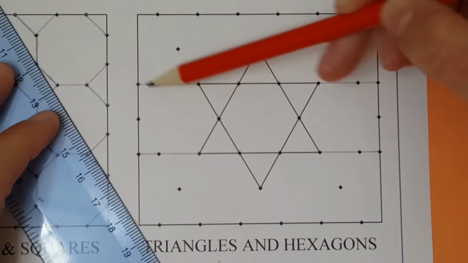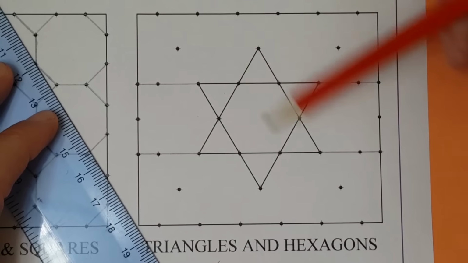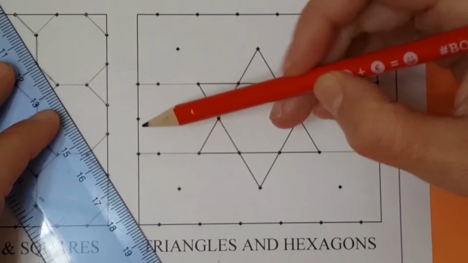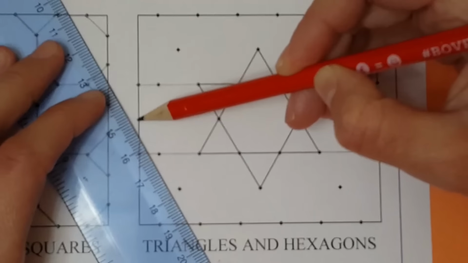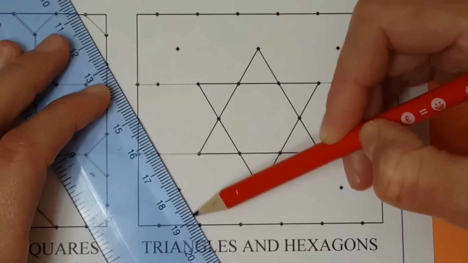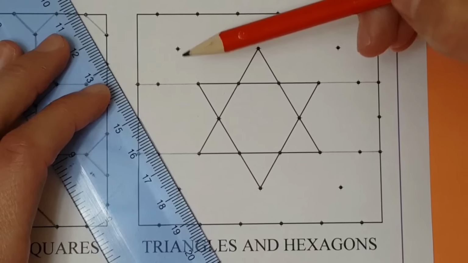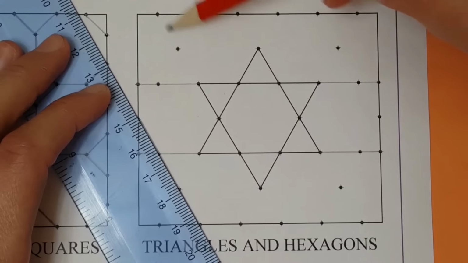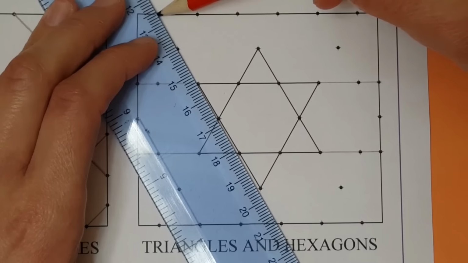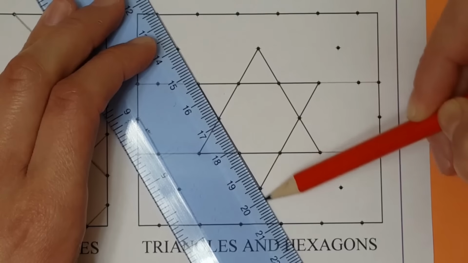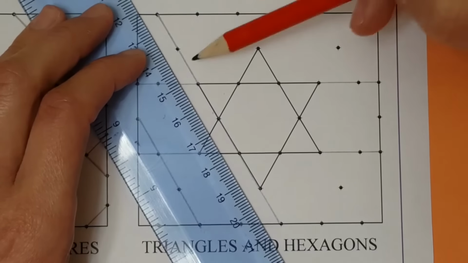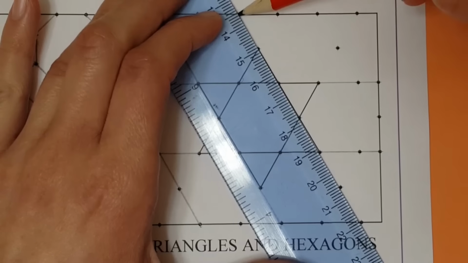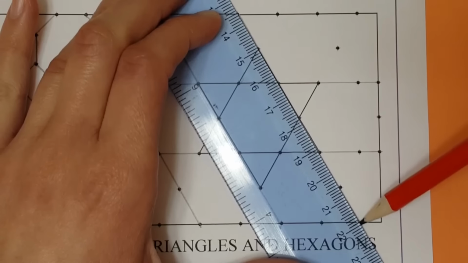And let's move on to drawing those diagonal lines which go from left to right downwards. Once again, align your ruler with the line of dots and then draw your line. Let's position our pencil in place. Align our ruler and then draw our line. Let's move on to the next line and continue this way.